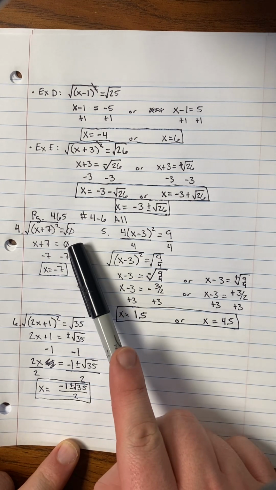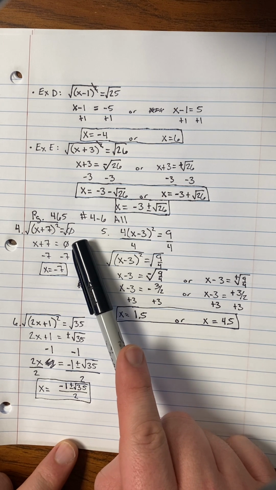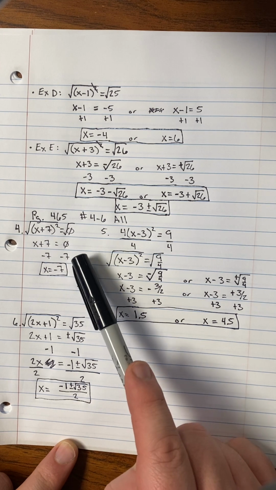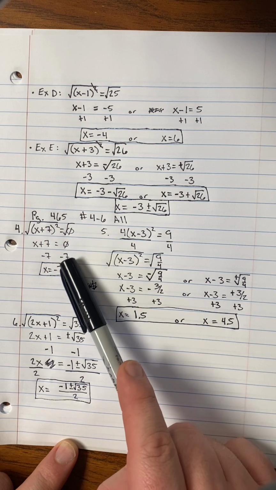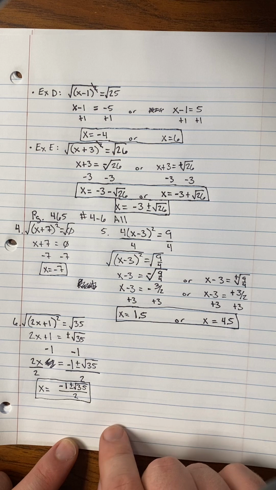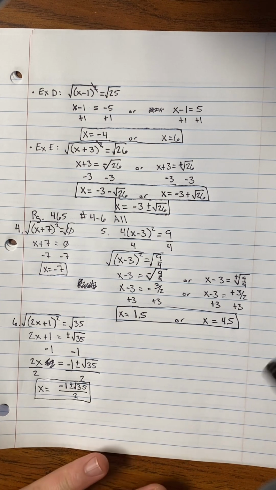This one's pretty straightforward. You start out by taking the square root of both sides. Taking the square root of 0 just leaves you with 0. Subtract 7 and you get one answer. Notice that whenever you take the square root of 0, it always leaves you with just one answer at the end. It doesn't matter if the answer is 0 or -7 or whatever, you're still going to end up with just one answer.